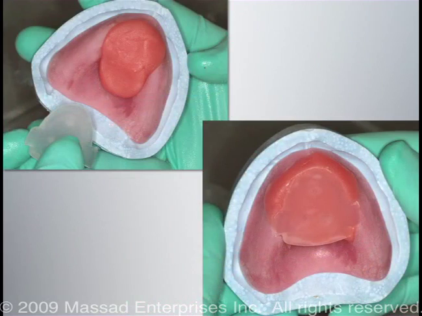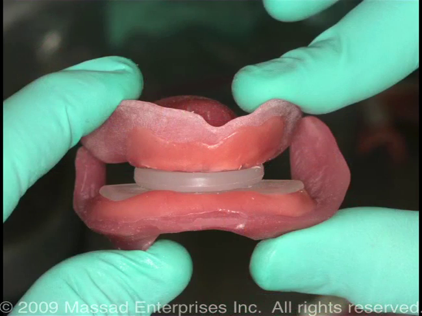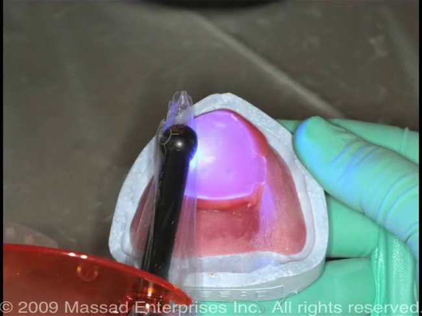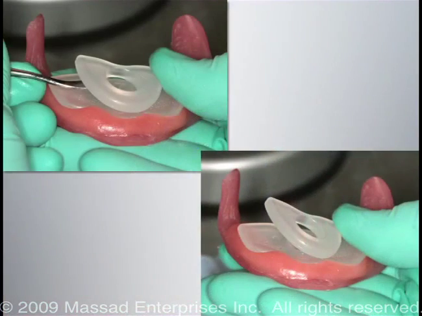Next, place light cured resin on the palate of the maxillary base plate, placing the striking plate directly into the resin. Now take both the maxillary and mandibular record bases and hold them together, allowing enough pressure to parallel the striking plate with the pen receiver. Light cure until completely polymerized. Now remove the spacer.